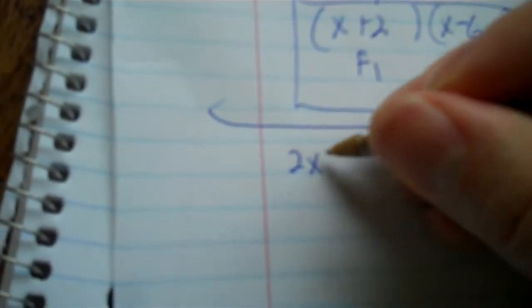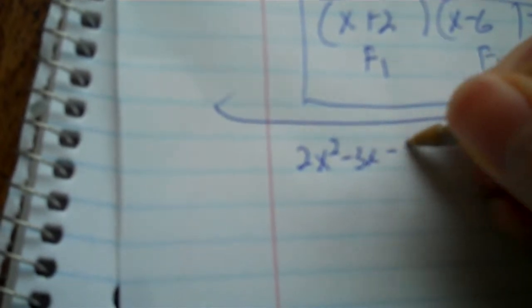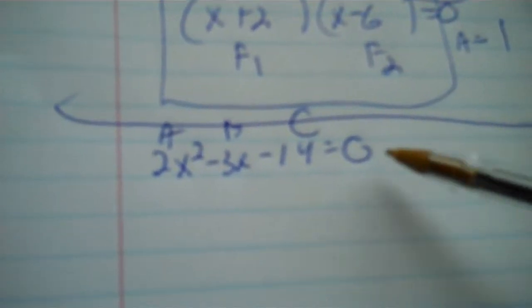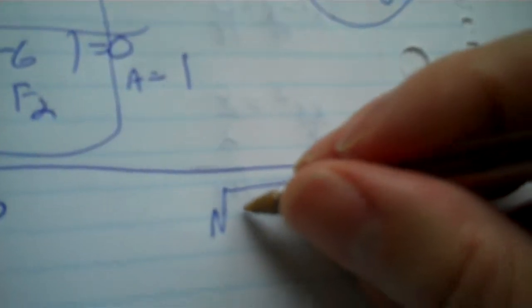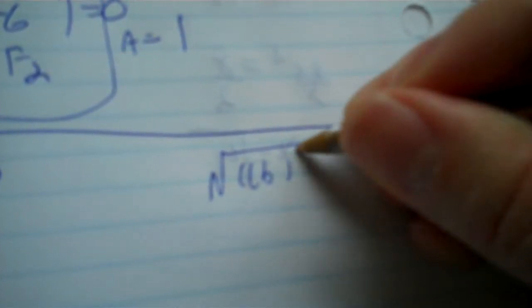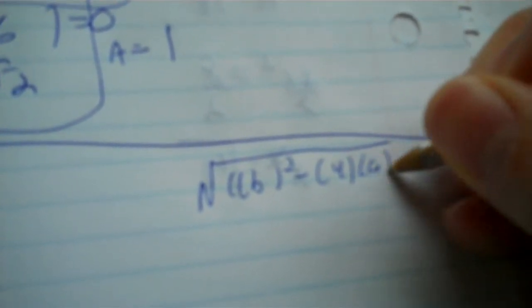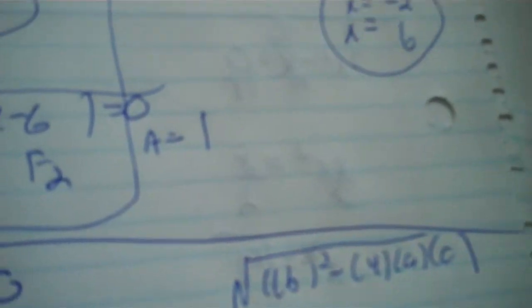Alright, next one. Example 4, we have 2x to the power of 2 minus 3x minus 14 equals 0. So there's two answers. So I have an A, a B, and a C. It's already lined up. Everything's on one side, so I don't need to remove everything like I did up here. So I have B to the second minus 4AC. Because if I get a decimal, that means the T-chart's a waste of time. You'll never be able to find it.